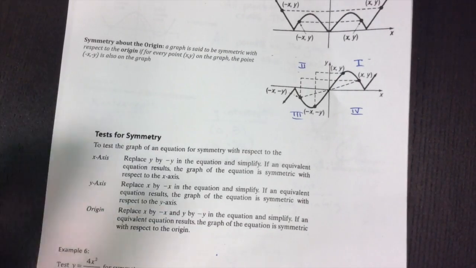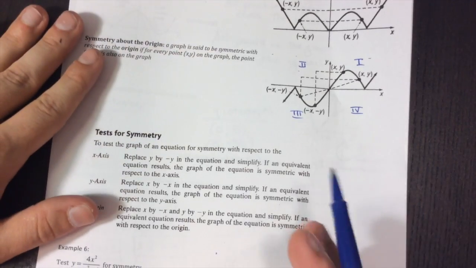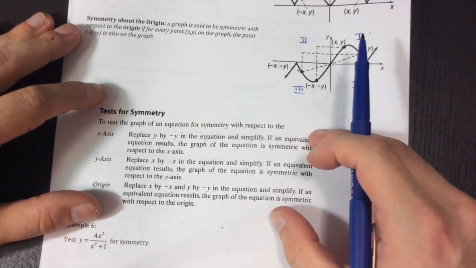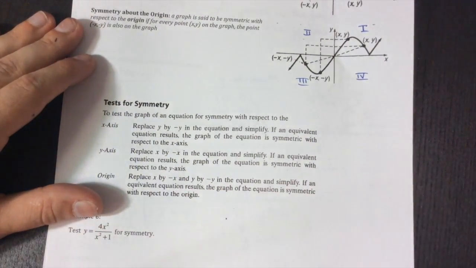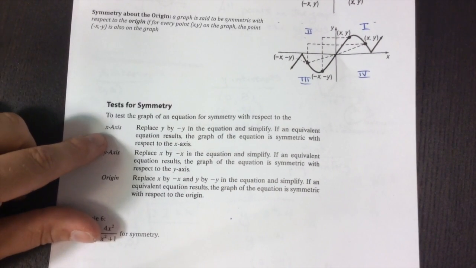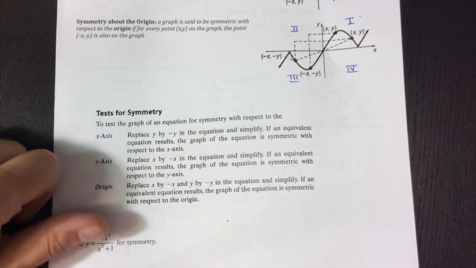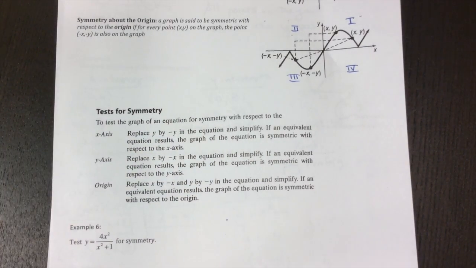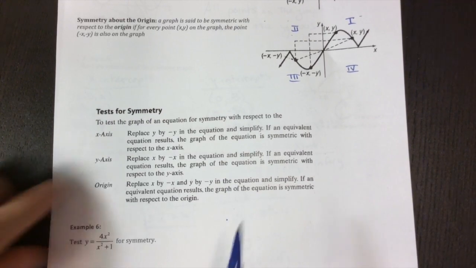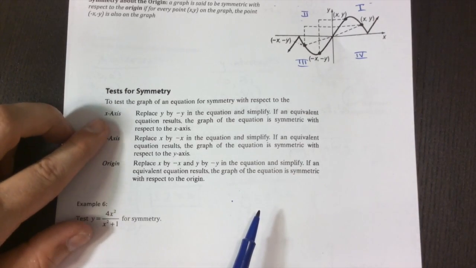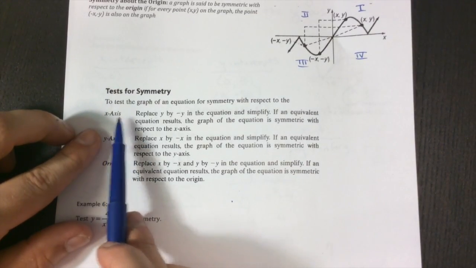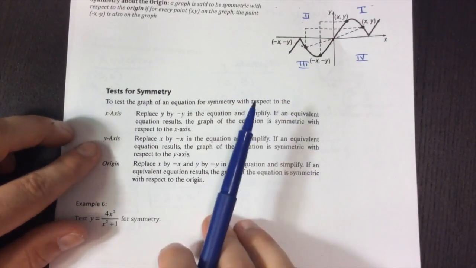If you need help figuring out if something is symmetrical or not, I took this right out of your book. It's called Test for Symmetry. So if you want to figure out if something is symmetrical about the x-axis, replace the y with a negative y. And if they are the exact same thing, then it has symmetry about the x-axis. Likewise, it seems kind of counterintuitive. If I'm looking for x-axis symmetry, I'm looking at the other variable.